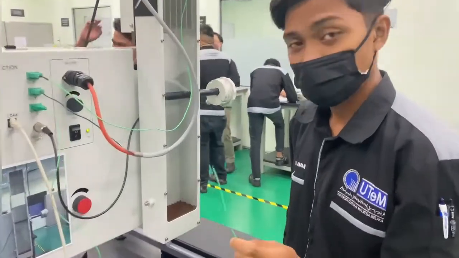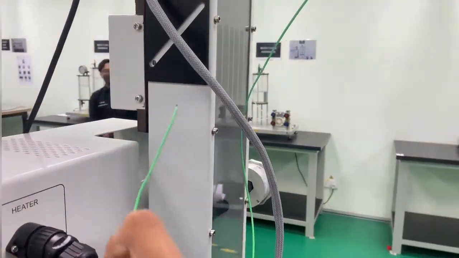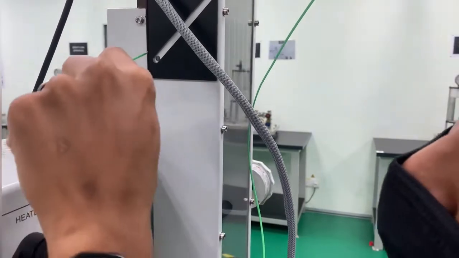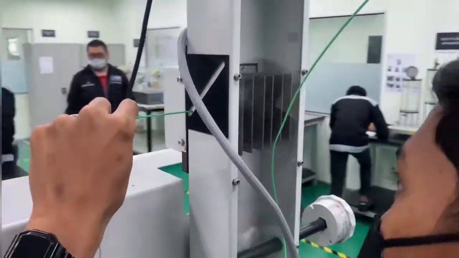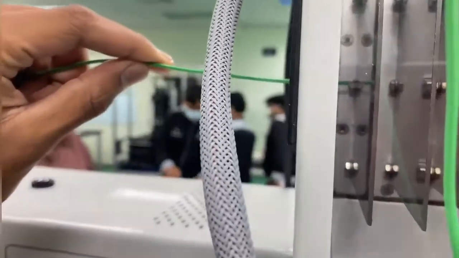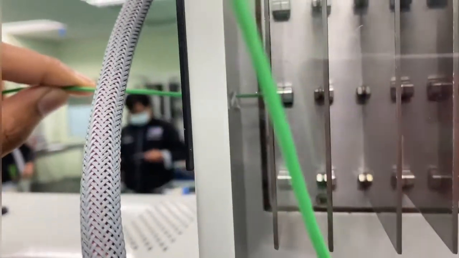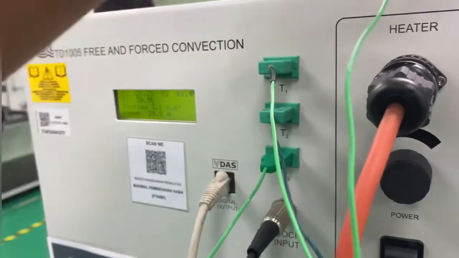Okay. And then insert the probe tip to the first port and touch the fin. And then take the reading.